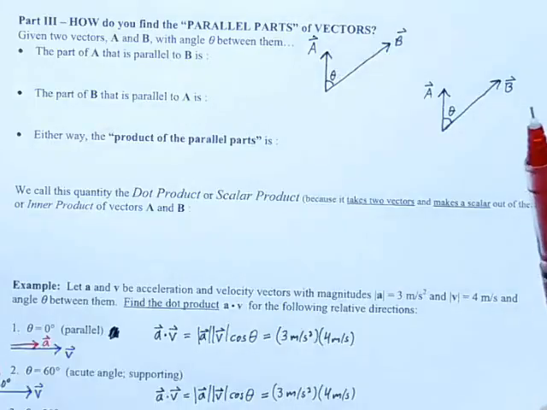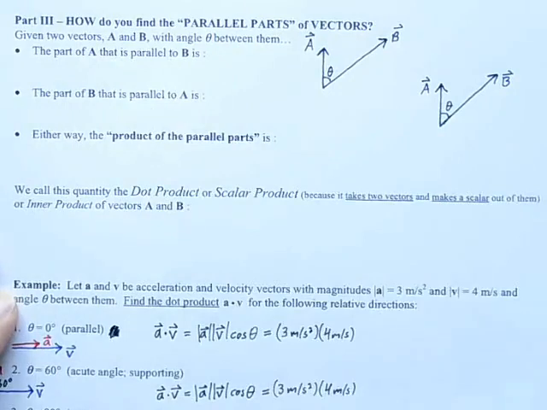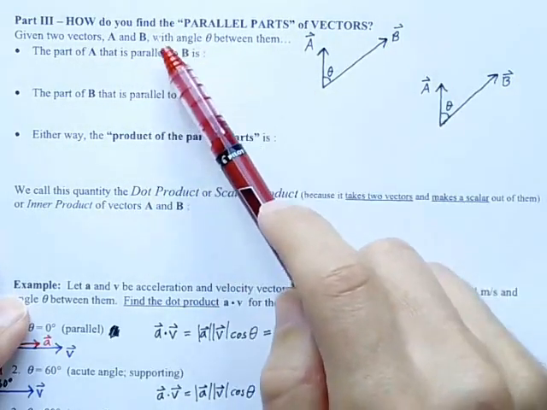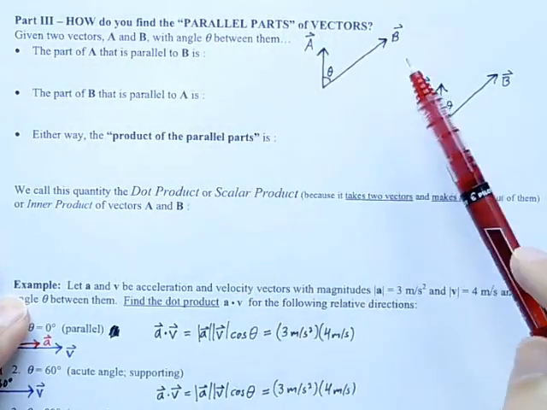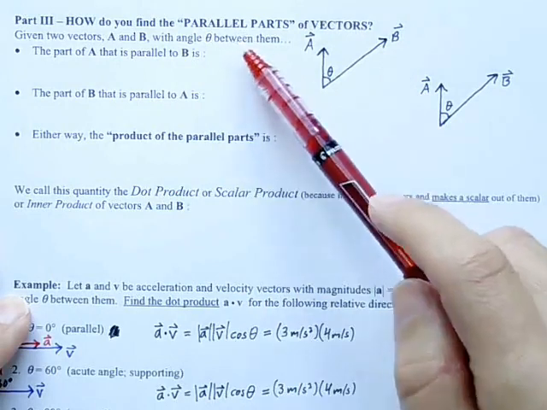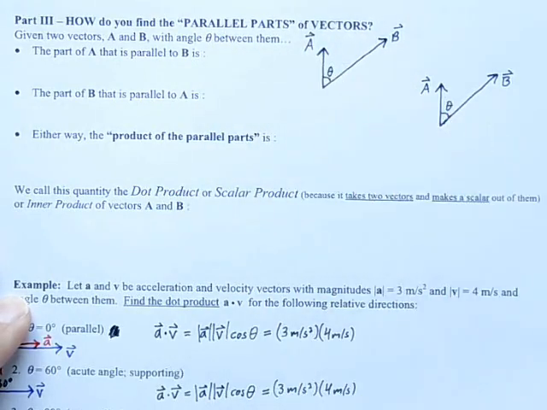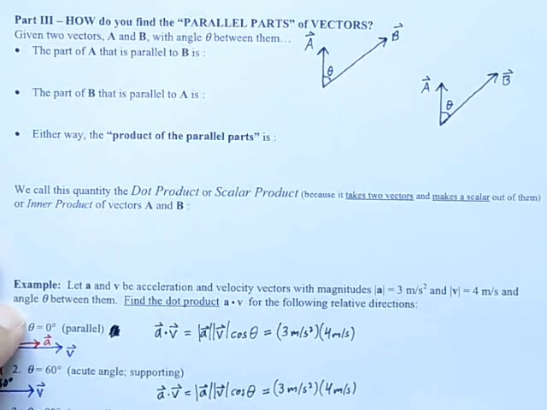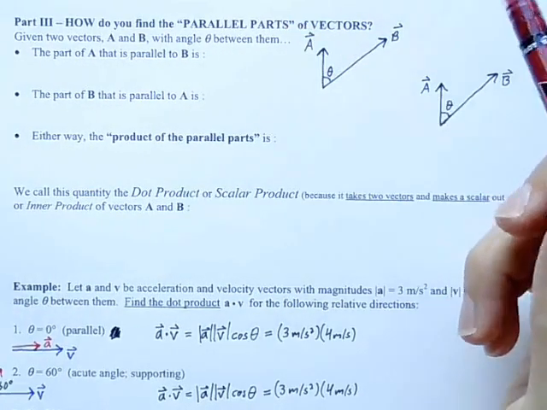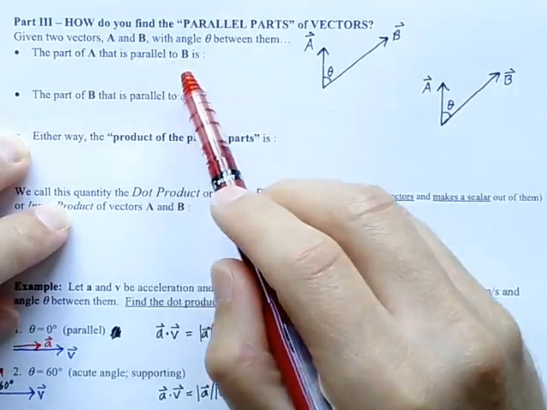And so I'm going to propose here in part 3 a mathematical way of doing exactly that: comparing two vectors, A and B, and finding the product of the parallel parts of the vectors, multiplying their parallel parts together, showing how parallel they are to each other, how much they are reinforcing one another. So, okay, in this diagram, I've got two vectors, A and B, and I want to first identify the part of A that is parallel to B.